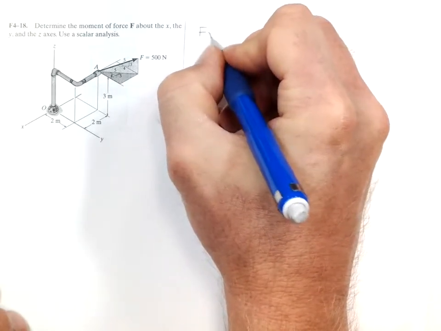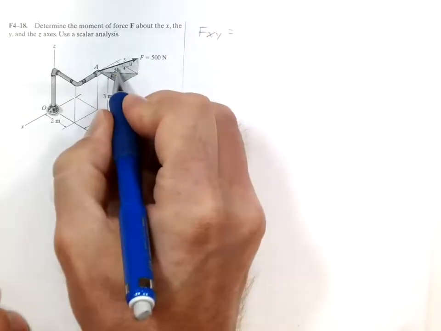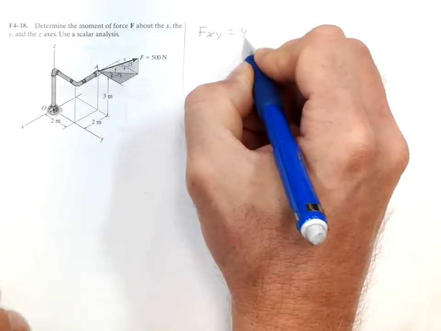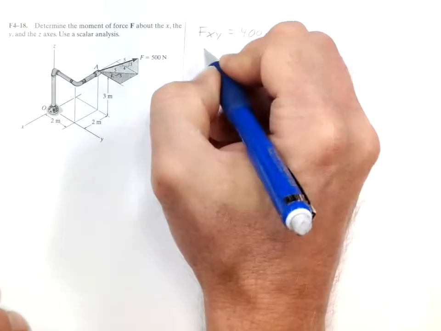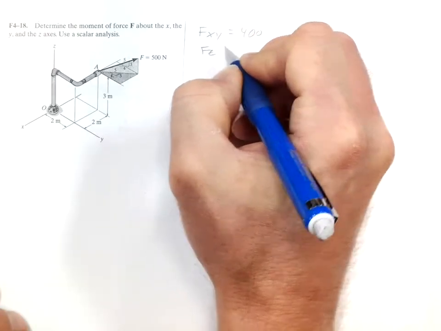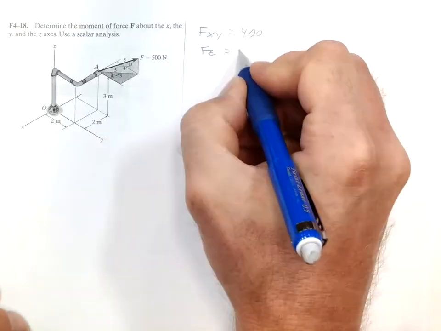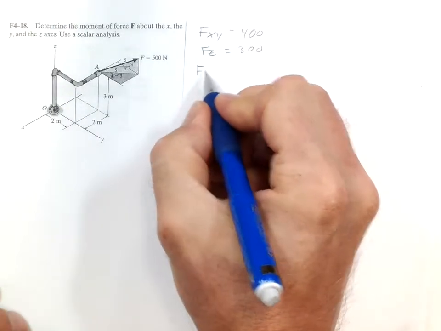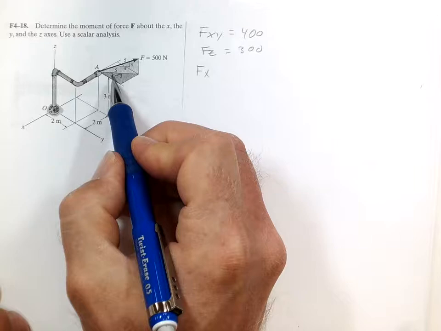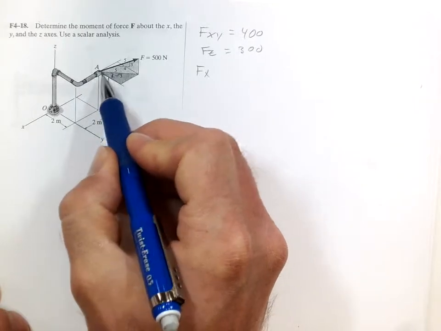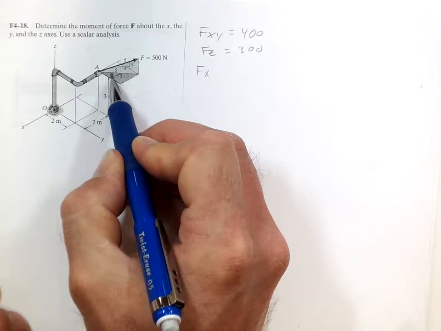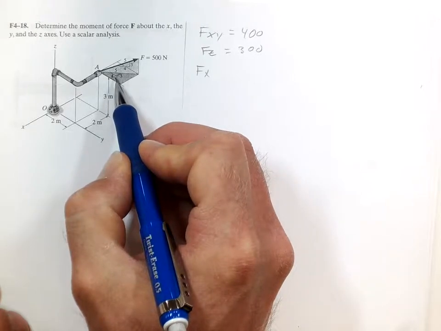So the Fxy is the 400, so that's 500, 3-4-5, so that's 400. And the Fz then is equal to 300. Now the xy force can also be broken into a 3, 4, 5 triangle.